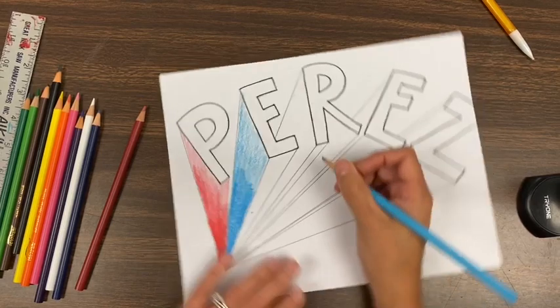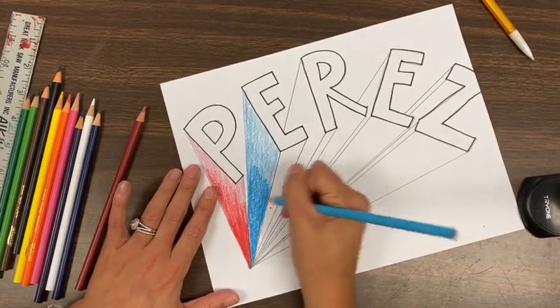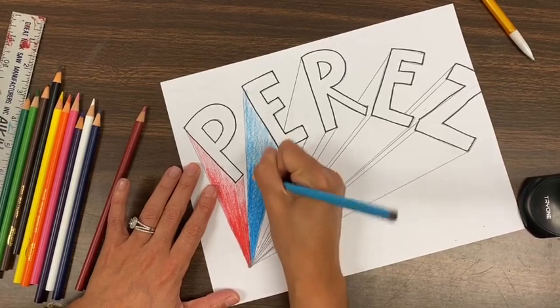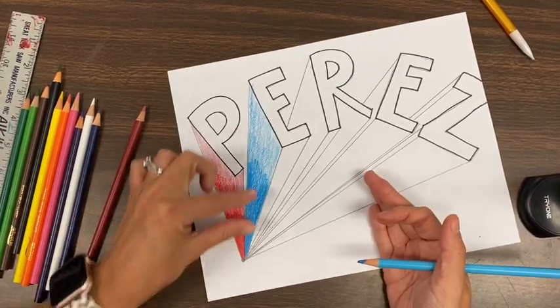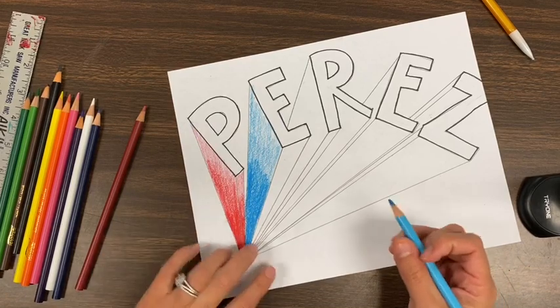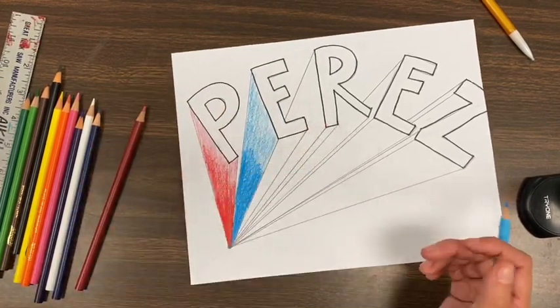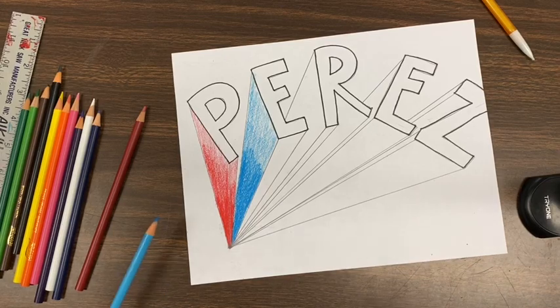Okay, I'm gonna fast forward the next letters. I think you pretty much got it down. So dark, medium, light for each letter. For the side, the bottom, whatever you see. Each letter is a new color. Cool?